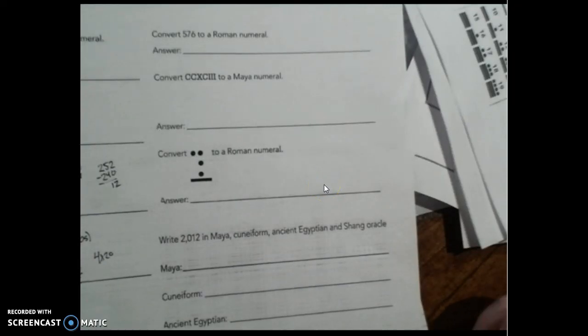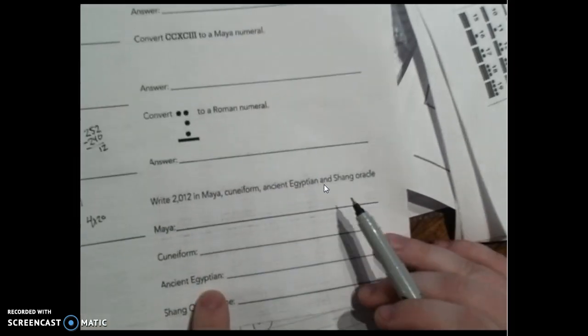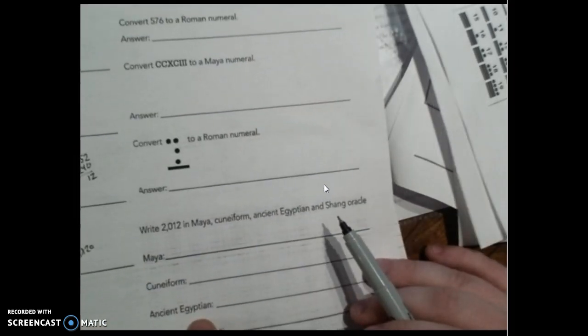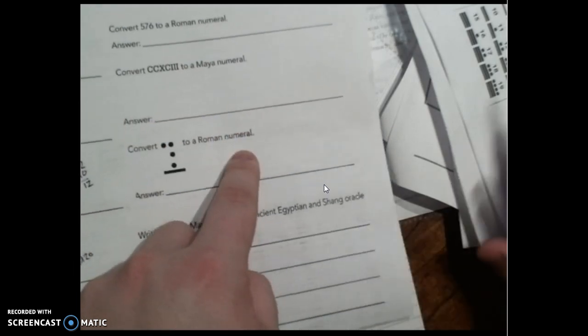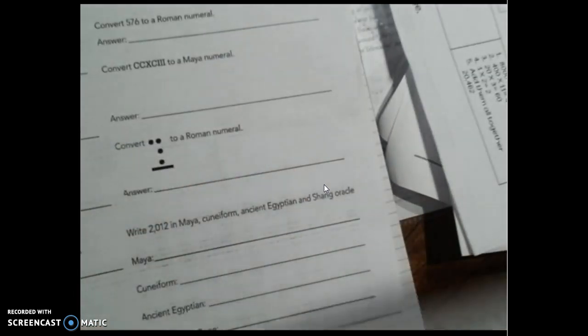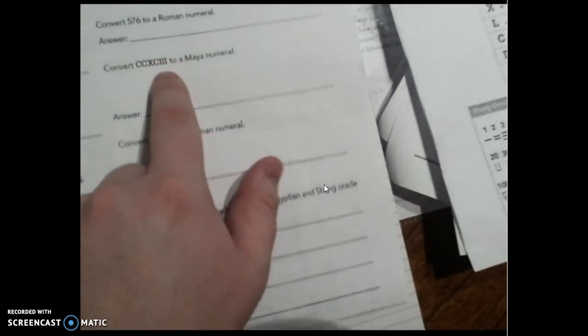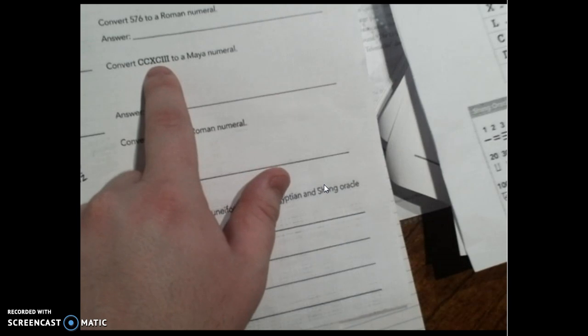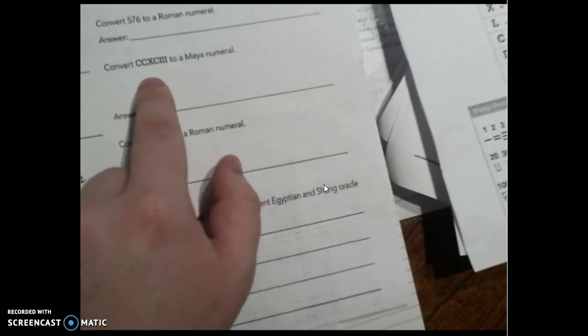Alright, for the second video, we're going to do the more complex ones. I'm not going to do this one or the final one. I want you guys to do that on your own. But we will work on these two, and these are both, this is Roman to Mayan, and this is Mayan to Roman. So again, always use your chart with your help.